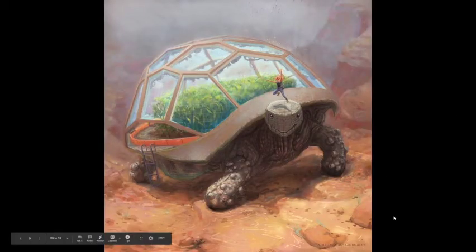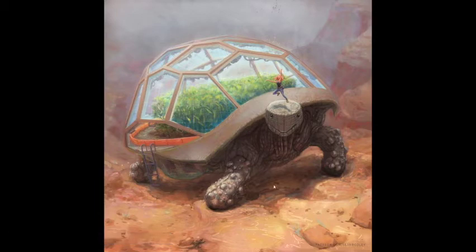And then here's another piece I did called Tortoise Terrarium, and it's just a more fun, playful concept. The idea is that the weather's gotten so bad that the garden has to move, and this tortoise just walks around transporting the food, giving it the best ecosystem it needs.